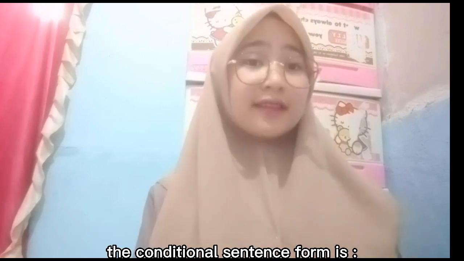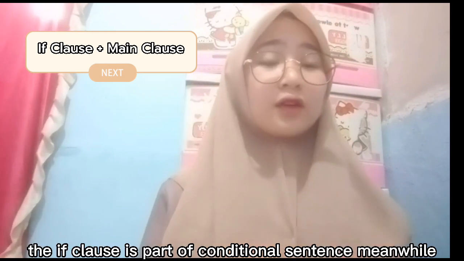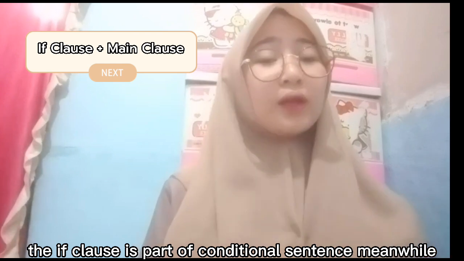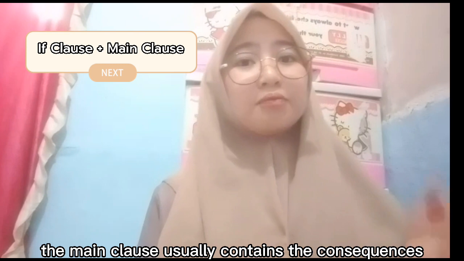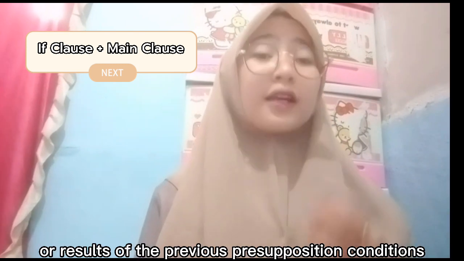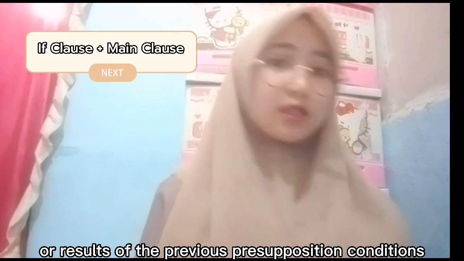The conditional sentence form is if clause plus main clause. If you notice, the if clause is part of the conditional sentence. Meanwhile, the main clause usually contains the consequences or results of the previous proposition or condition.